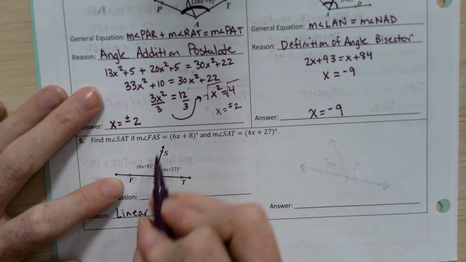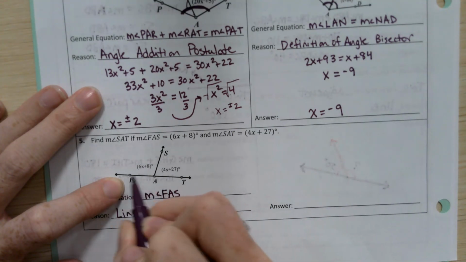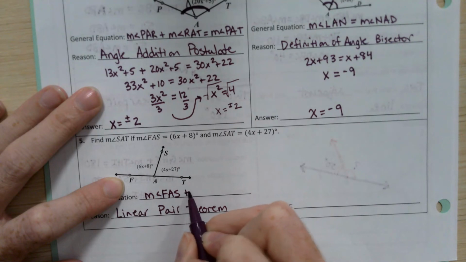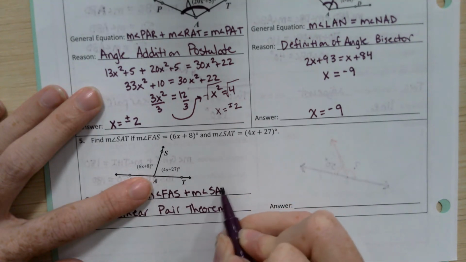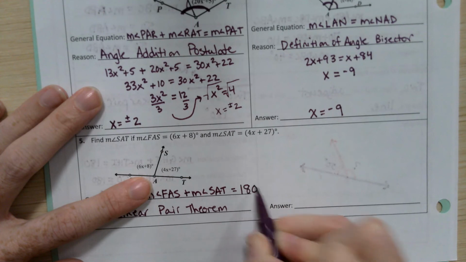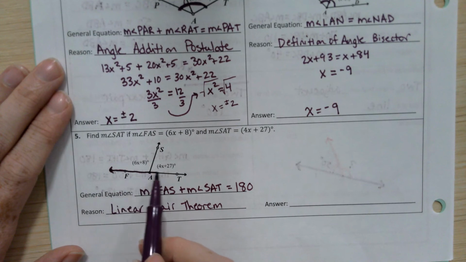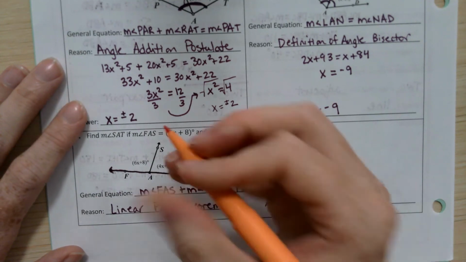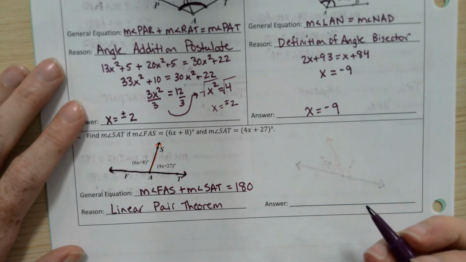Those two smaller angles, so the measure of angle FAS for the one on the left side, adds together with the measure of angle SAT on the right side to form 180 degrees exactly, thanks to that nice straight line and those two adjacent angles that share that side in common.